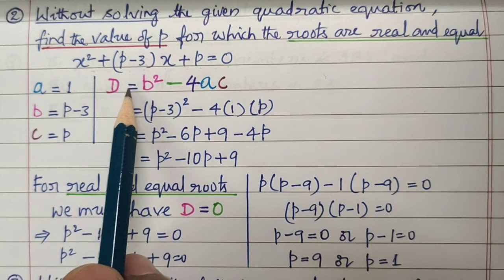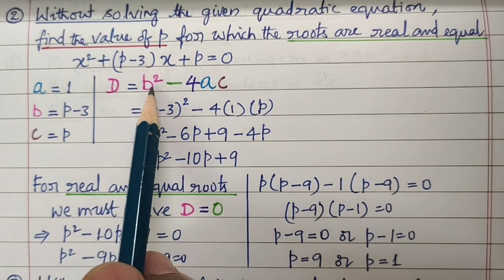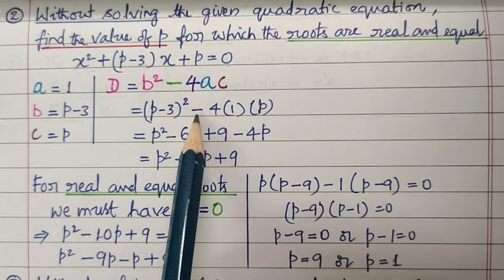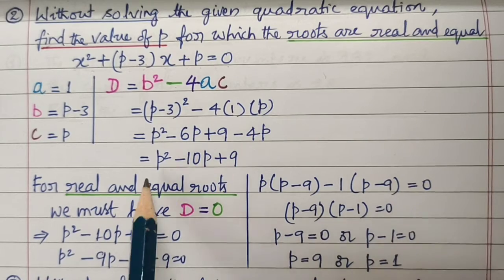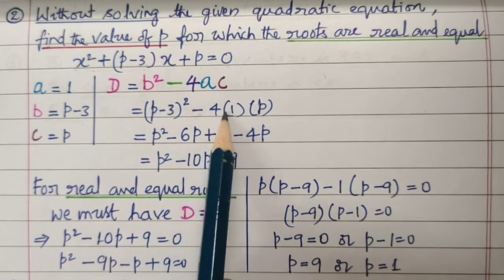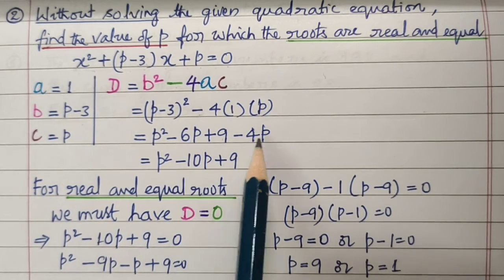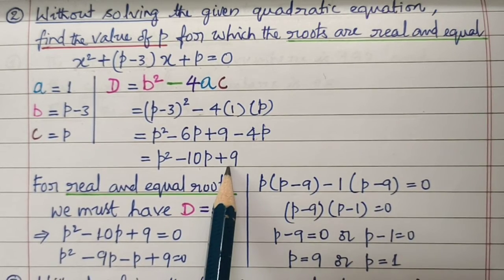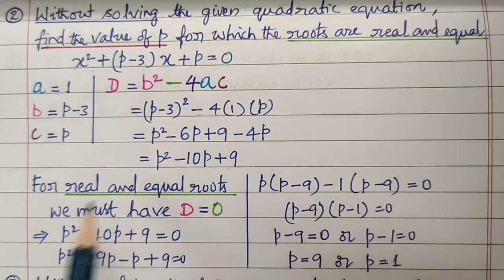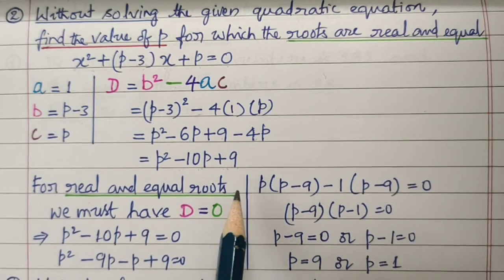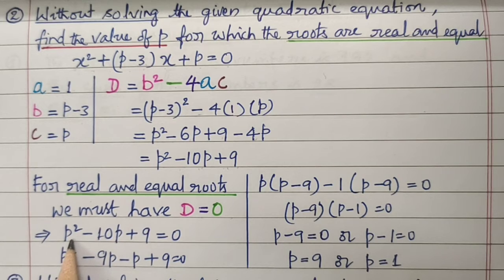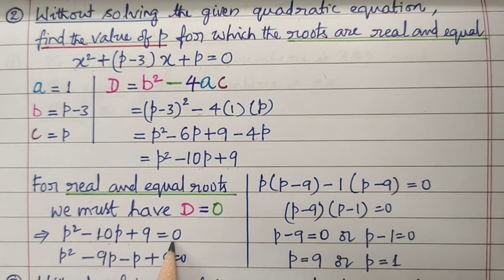Write down D is equal to b square minus 4ac. Substitute the values of a, b and c. In place of b we write (p minus 3) whole square minus 4 into 1 into c, which is p. Then when you expand this, p square minus 6p plus 9 minus 4p, that is minus 10p plus 9. D is equal to p square minus 10p plus 9. For real and equal roots, because they are already given as real and equal, we must have D equal to 0. Therefore p square minus 10p plus 9 is equal to 0.